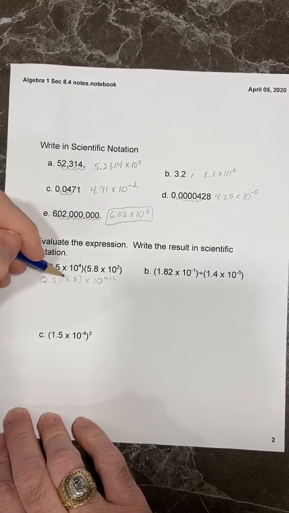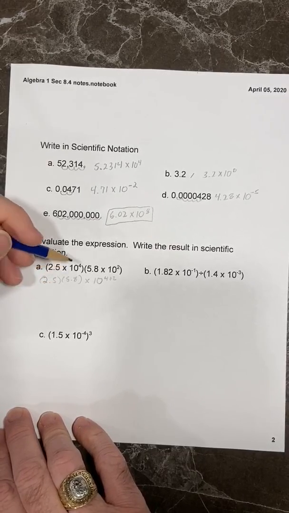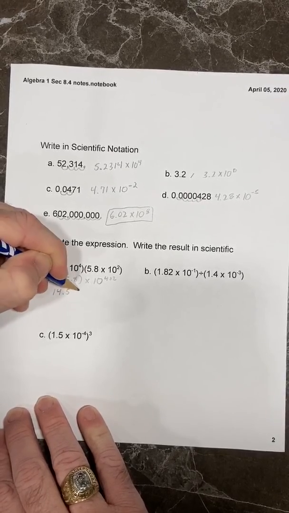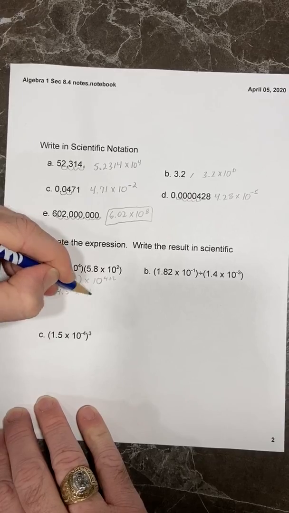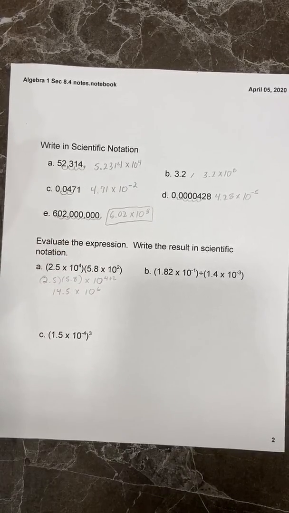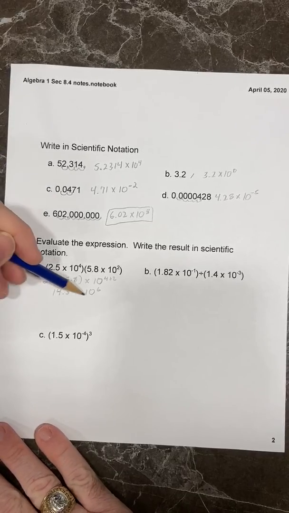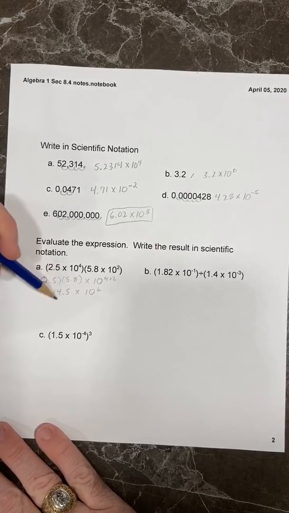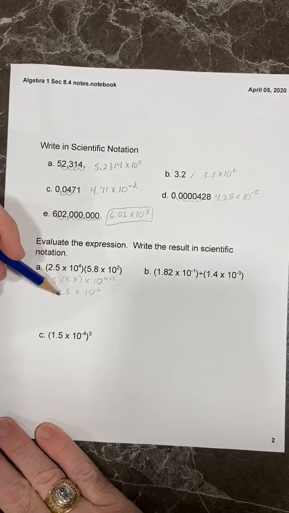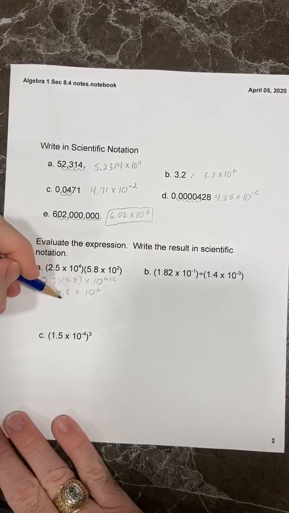And if I multiply 2.5 times 5.8, that's going to give me 14.5 times 10 to the 4 plus 2, which is 6. Now, this is where it gets a little tricky, because to be in scientific notation, this front number has to be between 1 and 10, and we've got 14, which is bigger than 10.